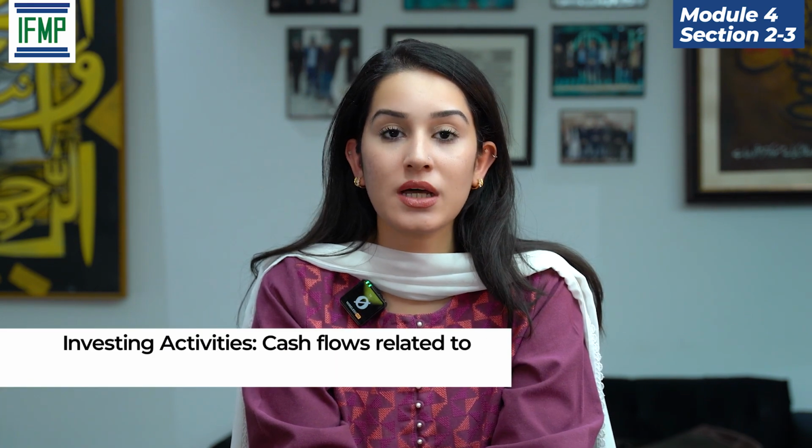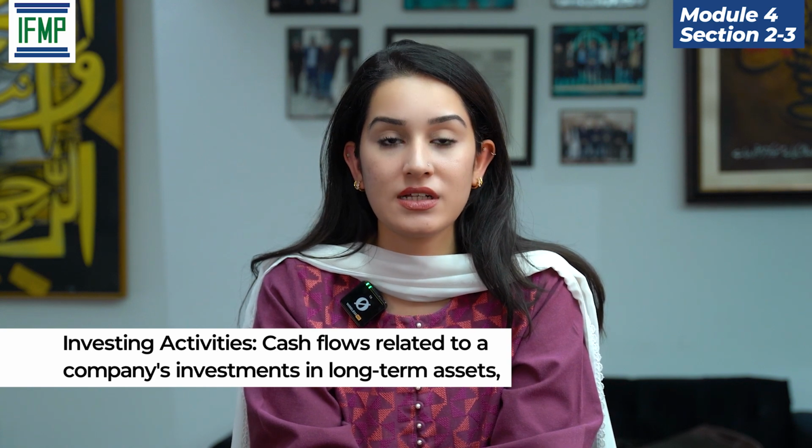Next up is investing activities. These are cash flows related to a company's investments in long-term assets, such as property, plants, equipment, and acquisition of other companies. It includes proceeds from asset sales, showing how much a company is investing in its future growth.